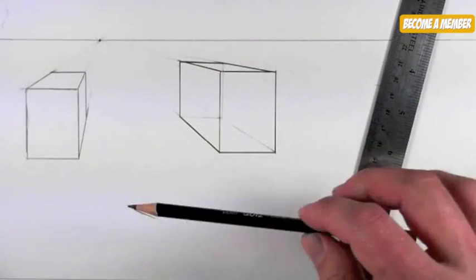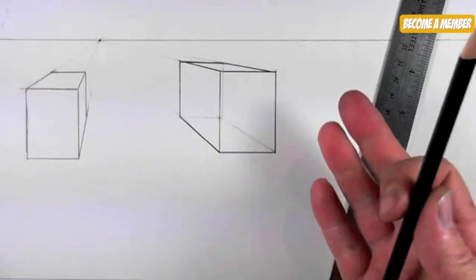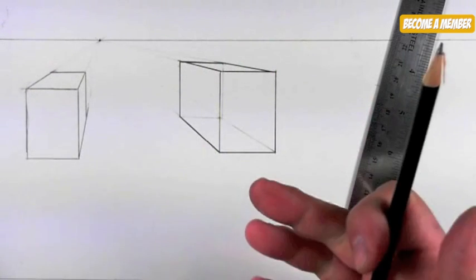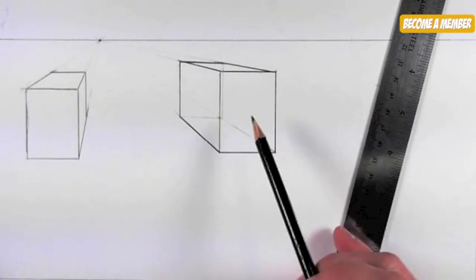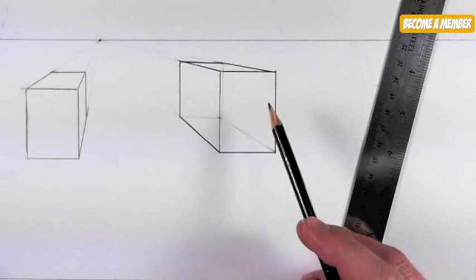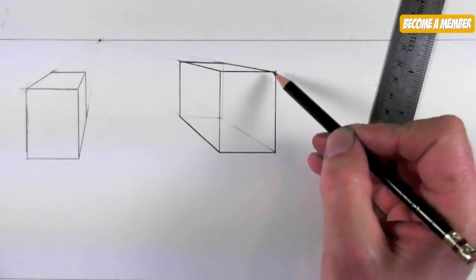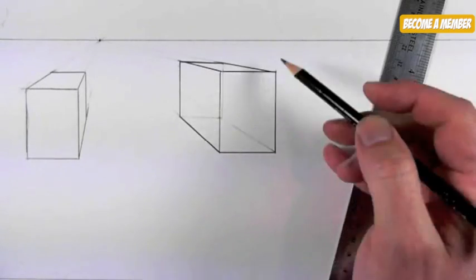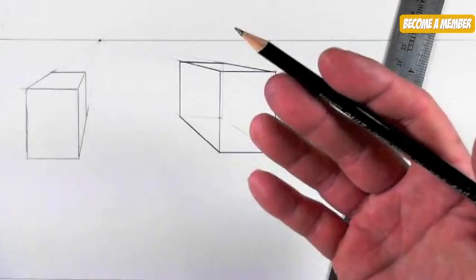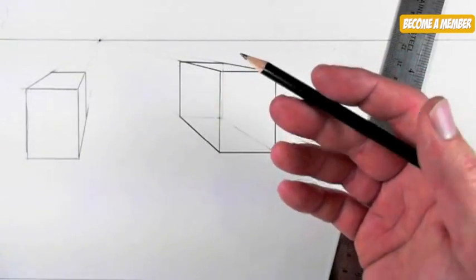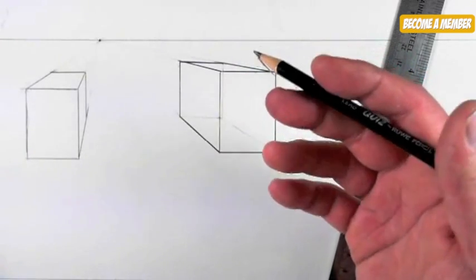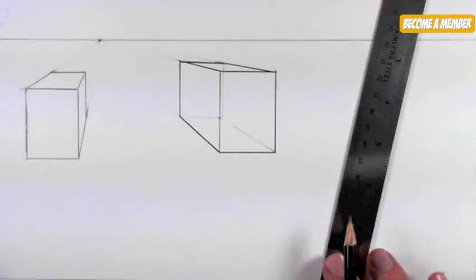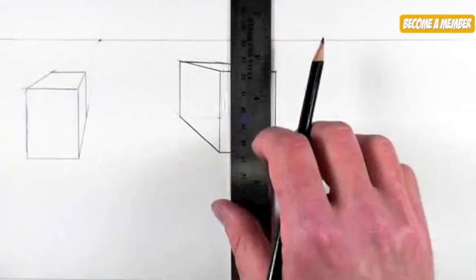So the next thing I'm going to do is add some windows and doors to this and make it look a little bit more interesting than just a couple of cubes sitting there. So let's start with the front side of the building here. And on the front side, you can see this is a rectangle. So all of the details, whether they be windows or doors here, if they're rectangular, they're going to be basically rectangles. They're not going to have necessarily any lines that go back to the vanishing point.